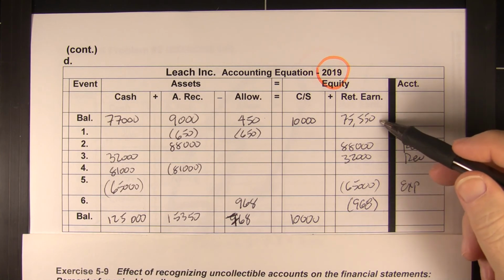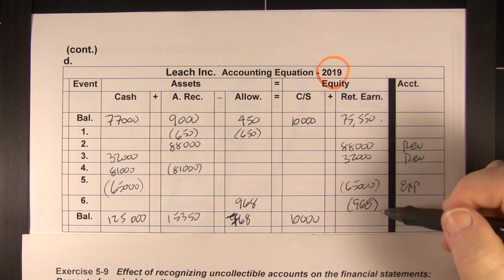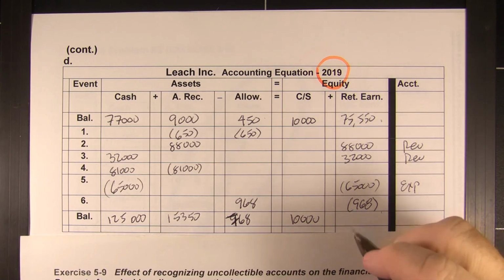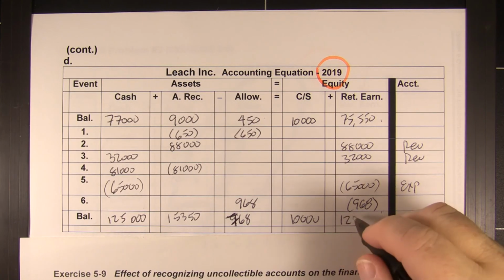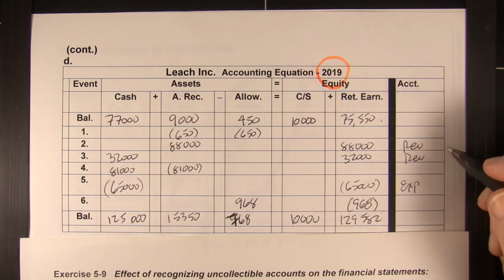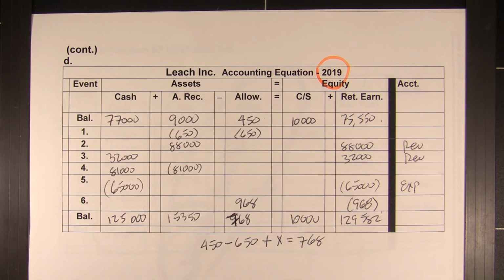We had beginning retained earnings, so now this column will be retained earnings plus income. We put that all together, we come up with 129,582. So that's the equation for 2019. We'll finish this up on the next part, the financial statements.